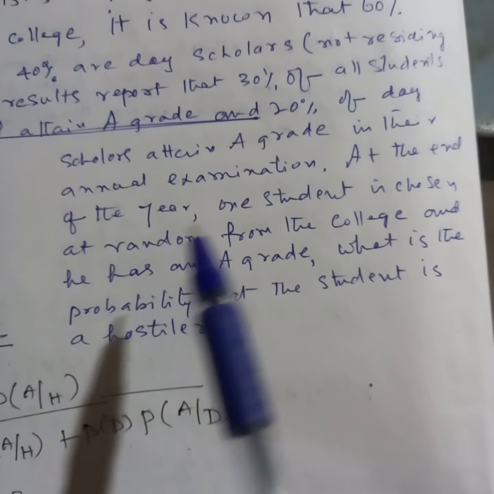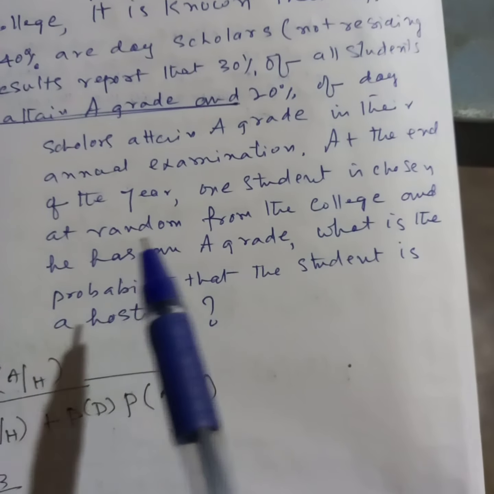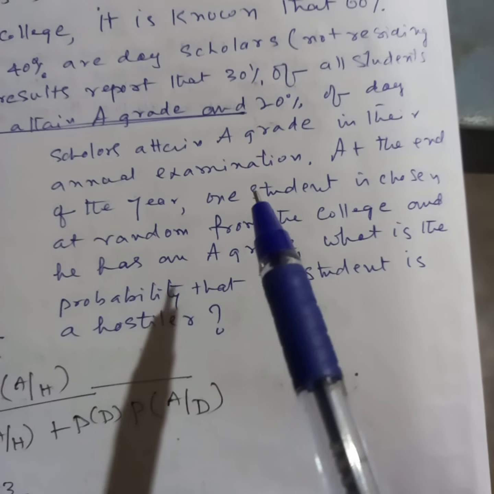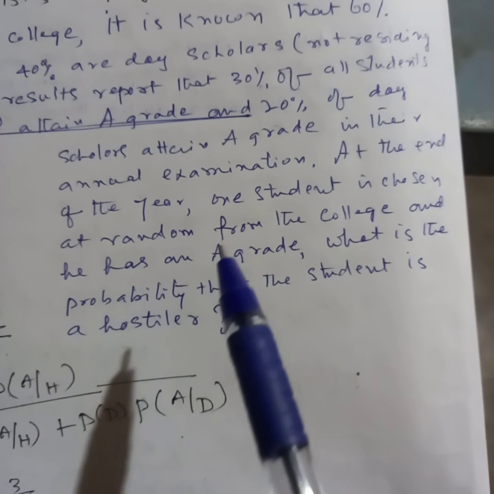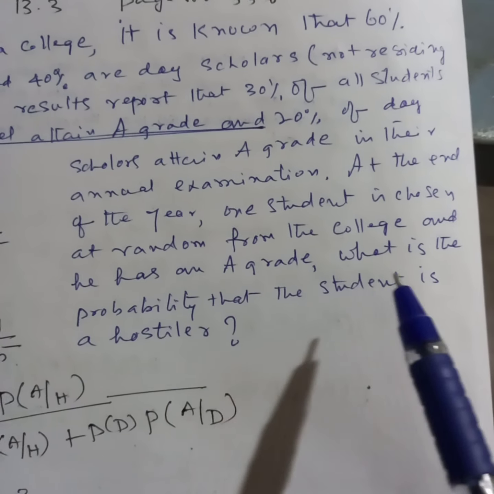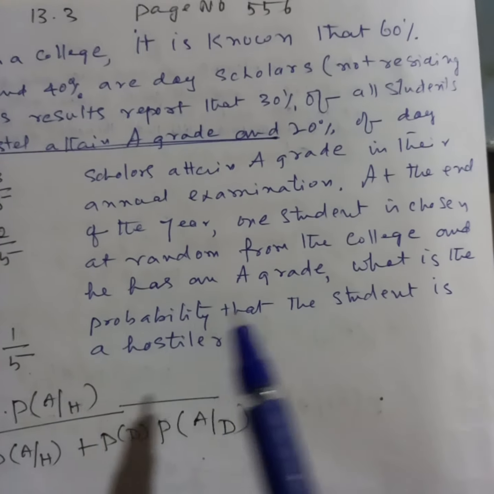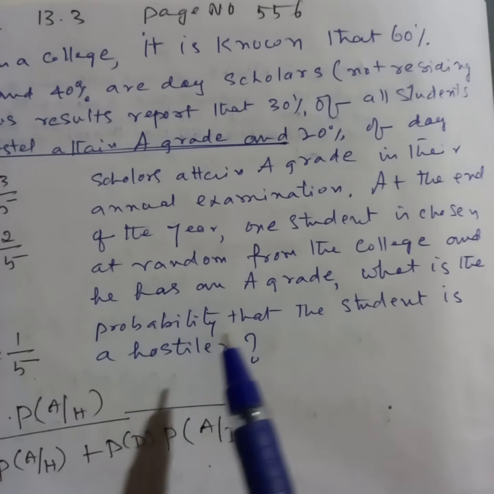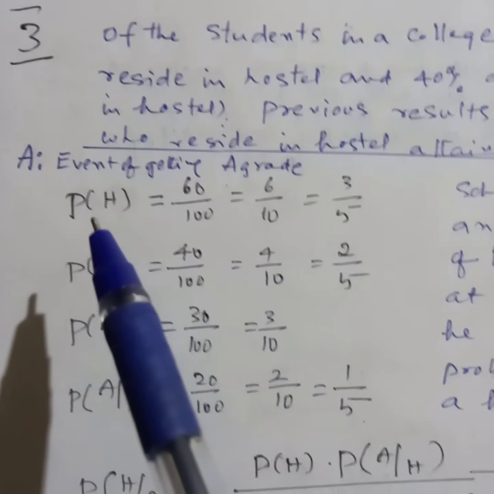Now at the end of the year, one student is chosen at random. See, one student was picked up. Now this is the problem: what is the probability that the student is a hosteler? That is the problem. So look here.